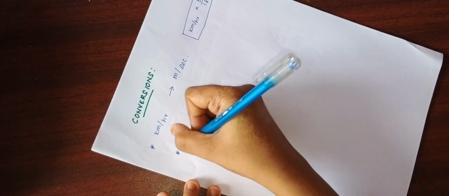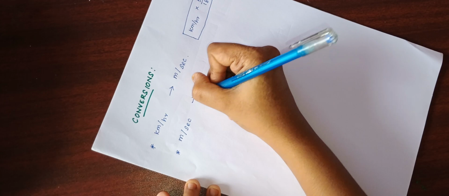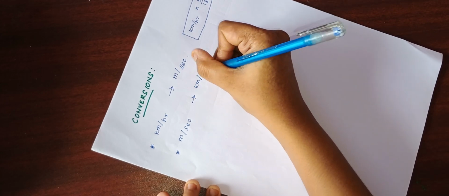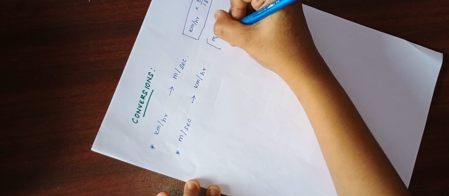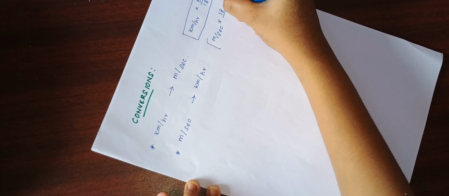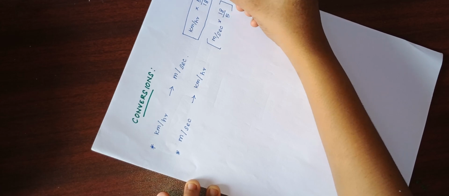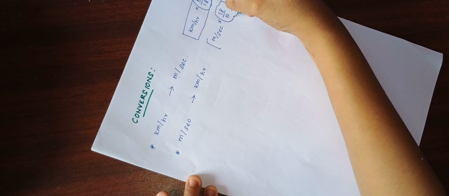The same way, if you have the value in meter per second and you need to convert it into kilometer per hour, then you have to multiply the meter per second value by 18 by 5 to get the value in kilometer per hour. This is more important, 5 by 18 and 18 by 5.